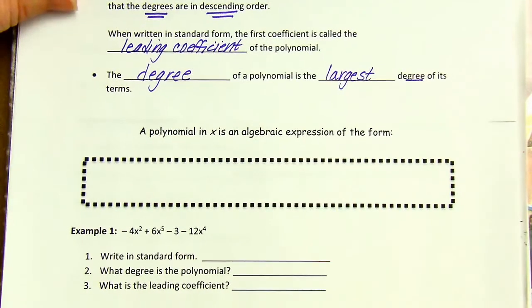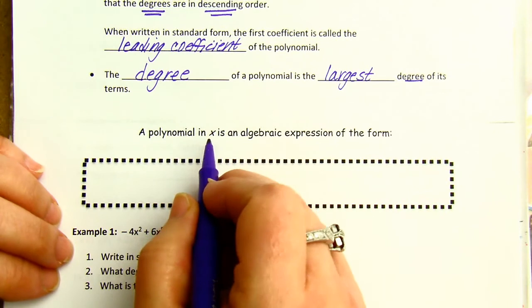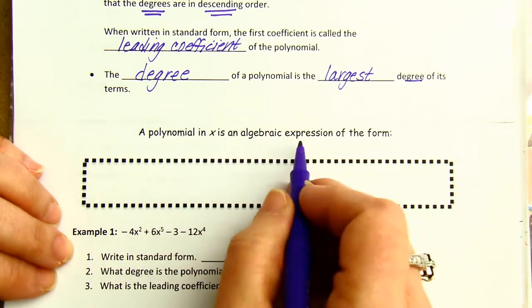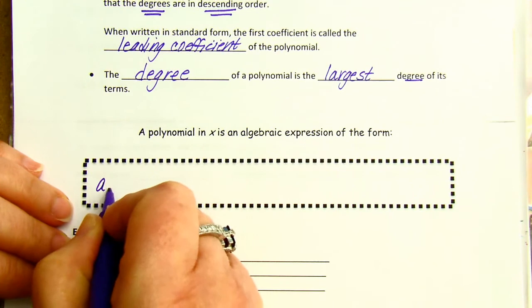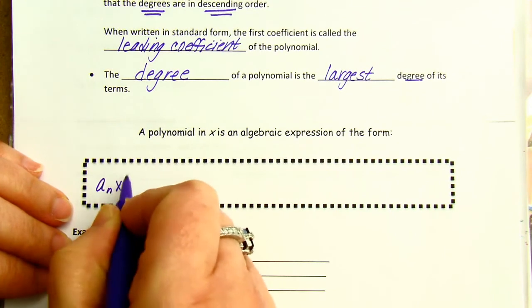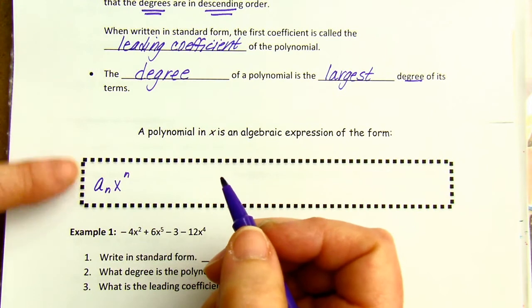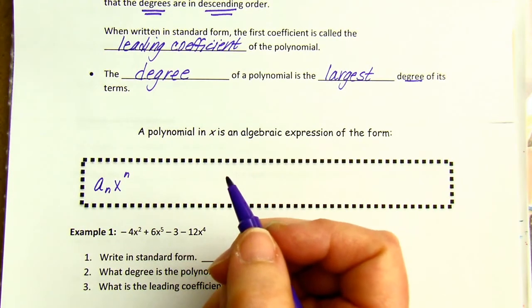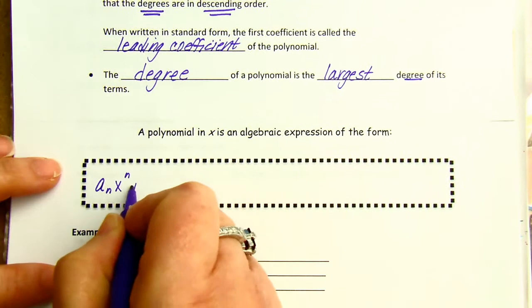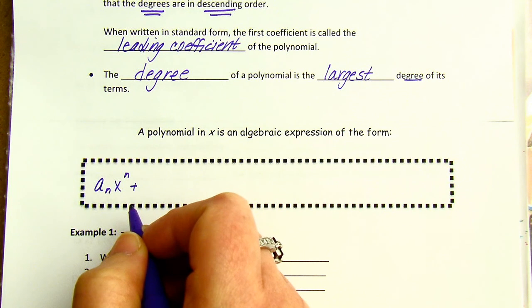A polynomial in x, which simply means x is the variable that's being used, is an algebraic expression of the form a sub n, x to the power of n. This notation simply means this is the coefficient of this term, plus, if I'm decreasing in my order of powers, then it would make sense that I'm subtracting, right?